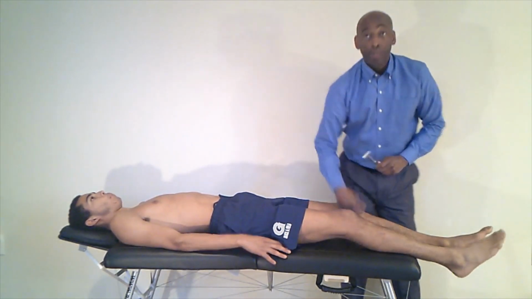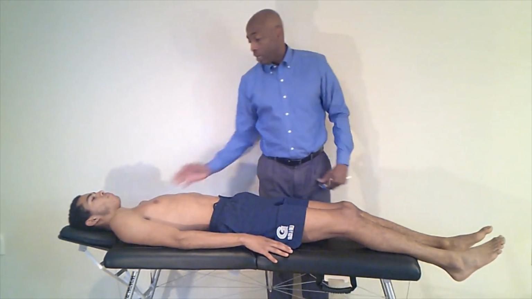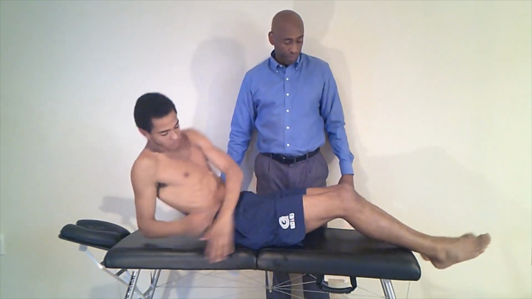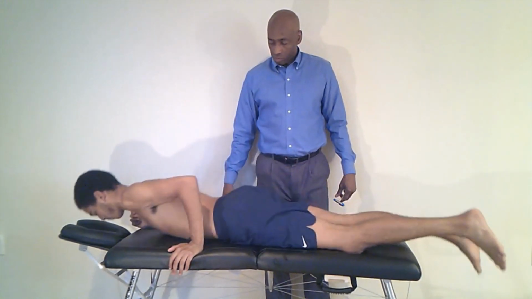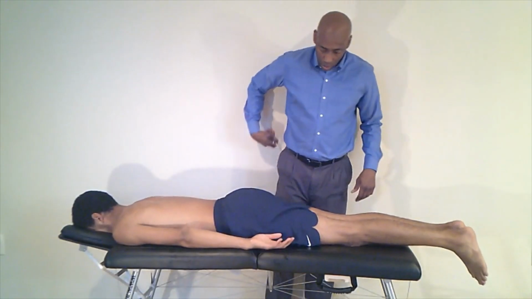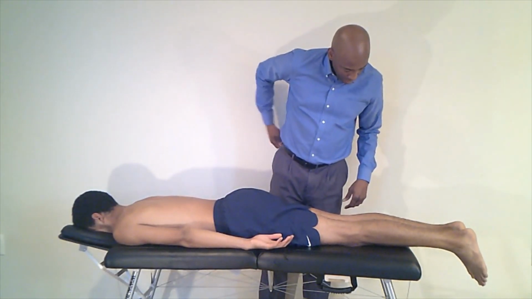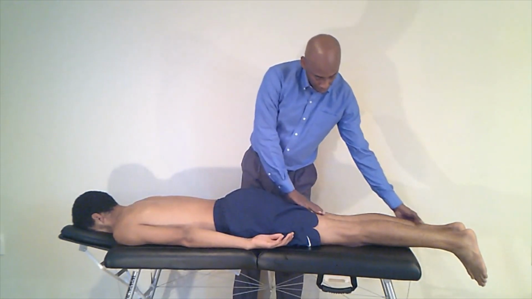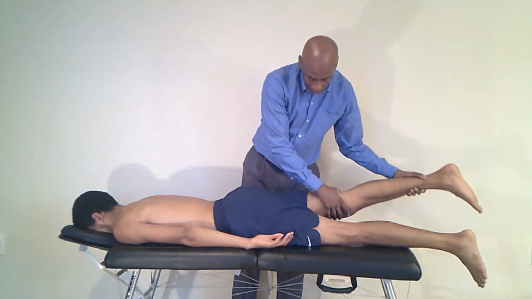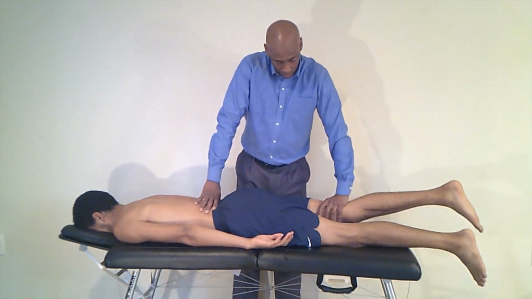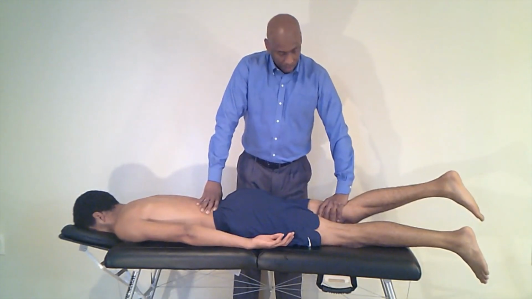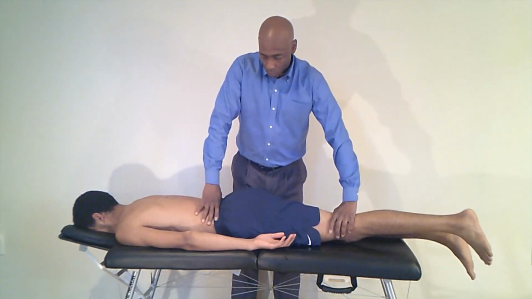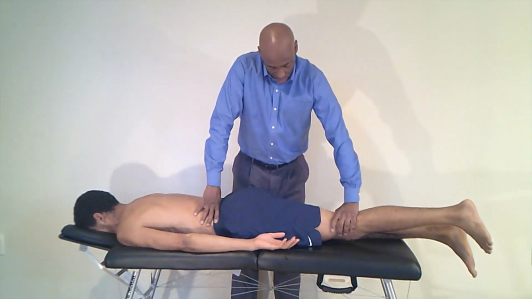Now what I'll do is have you go ahead and lie on your stomach for me. I can look at hip extension. So what you're going to do is raise the whole leg up off of the table and push up against me. Good, and relax. Hip extension on the left. Go ahead and push up against me.